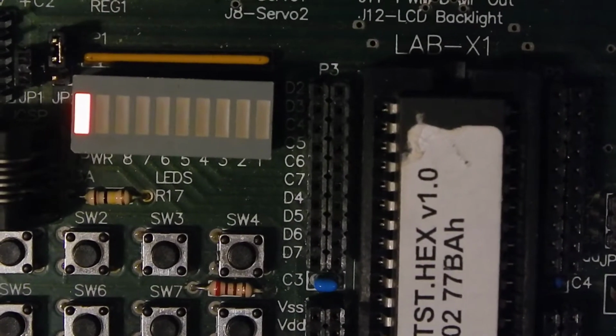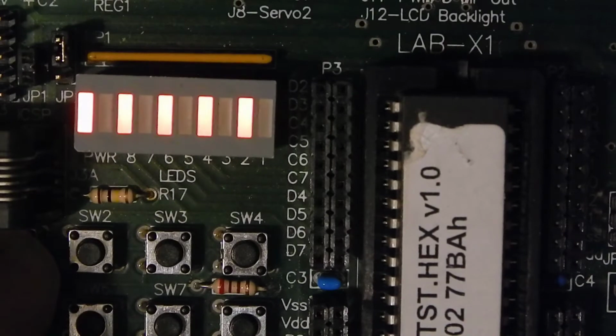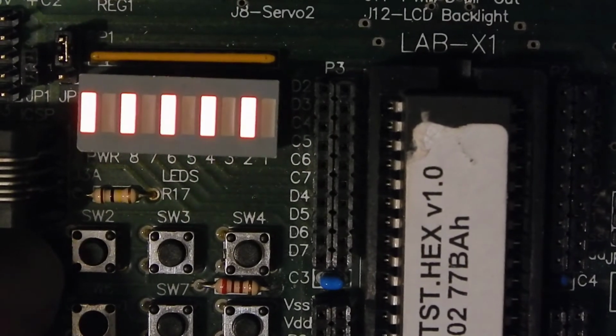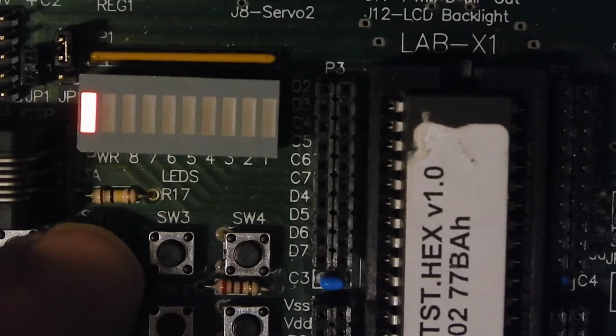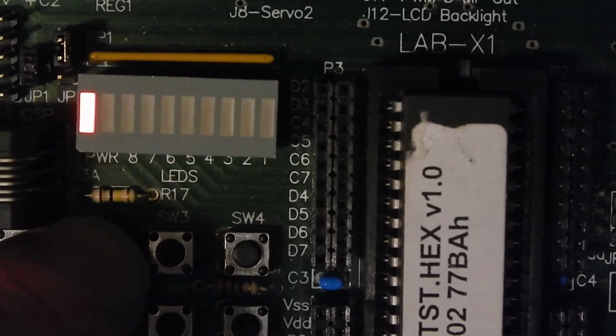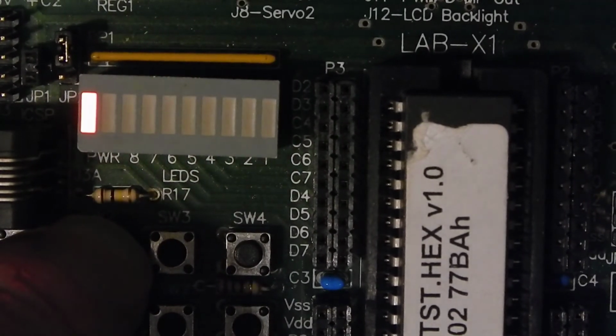Okay, let's test it. So switch 1 should flash the odds at quarter second. Good. And switch 2 should flash them all at 1 second intervals. So both perfect.